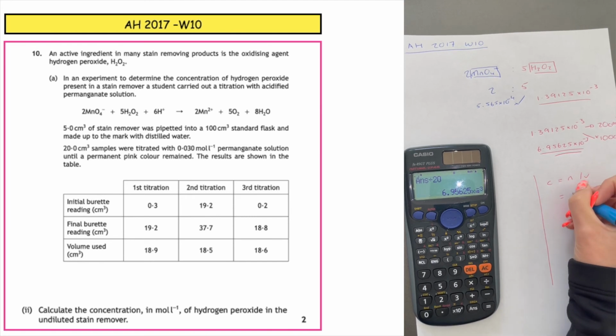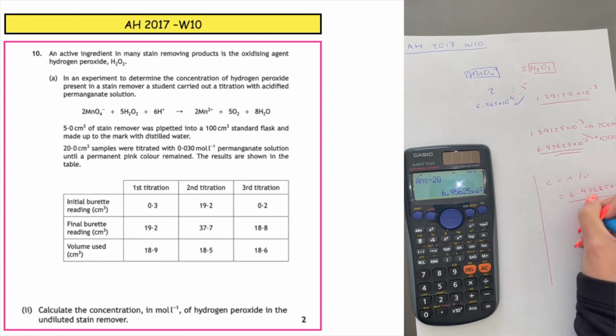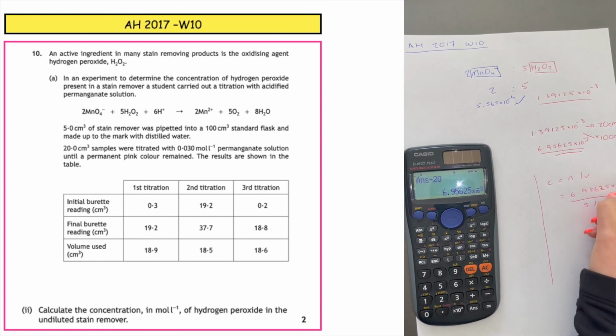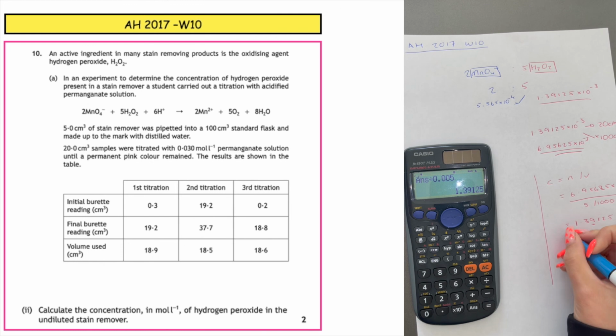The number of moles we carry through is 6.95625 times 10 to the minus 3 over the volume that they've given us of the initial stain remover, which is 5 centimetres cubed. So we would do 5 divided by 1,000, which is 0.005. That will give me a concentration of 1.39125. I need to make sure that I'm rounding that to the correct number of significant figures. So I want to do 3 sig fig, so I'm going to round that to 1.39 moles per litre.